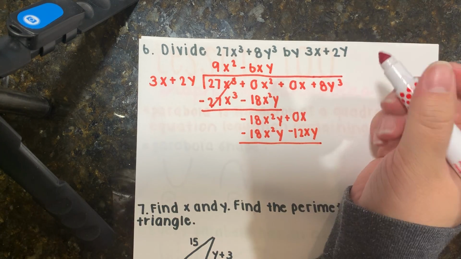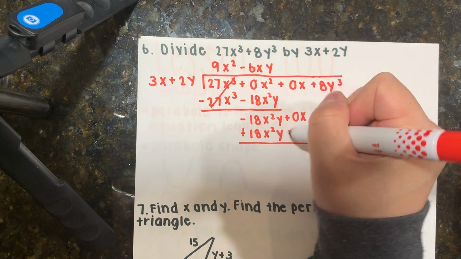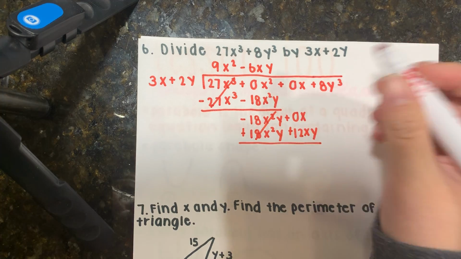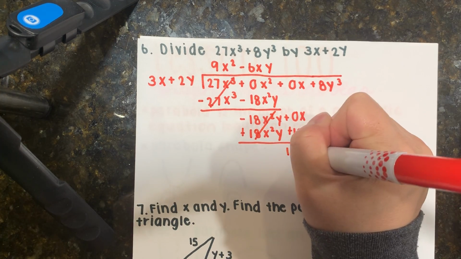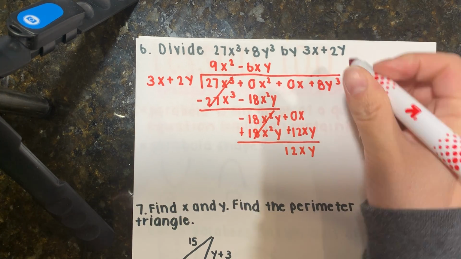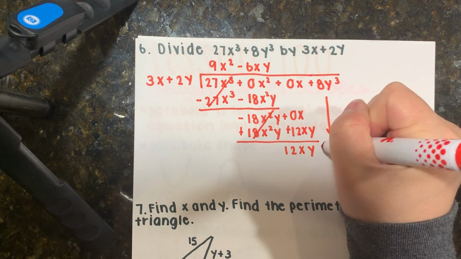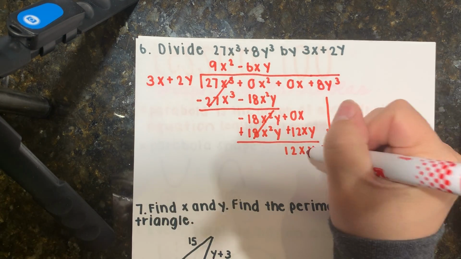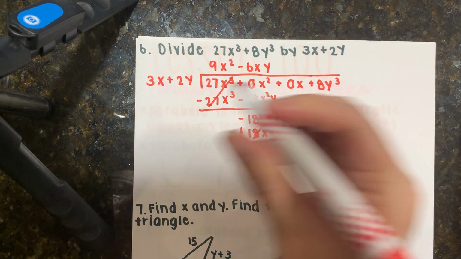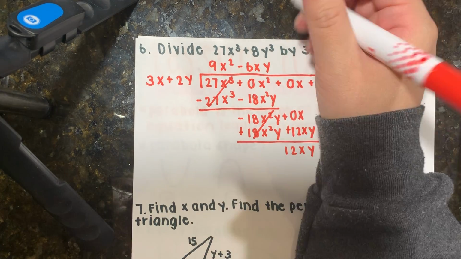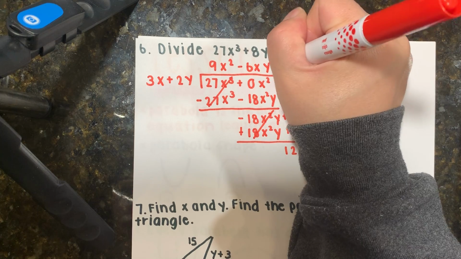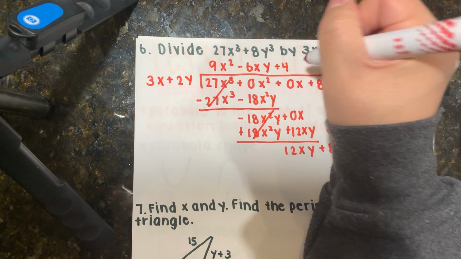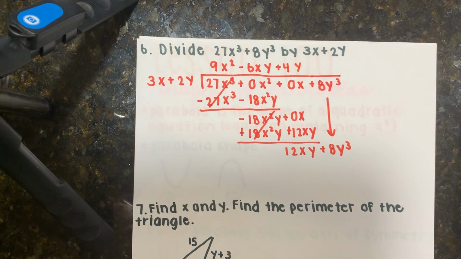Both of those, we're going to change the sign to positive. So this would cancel. 0 plus 12 would be 12xy. Carry down our 8y cubed. Now divide 12xy by 3x. So 12 divided by 3 would be 4. Lower the power of x by 1, so that would just be 4y.